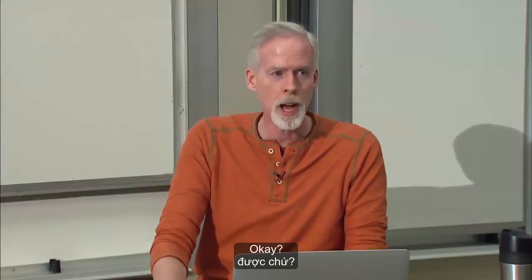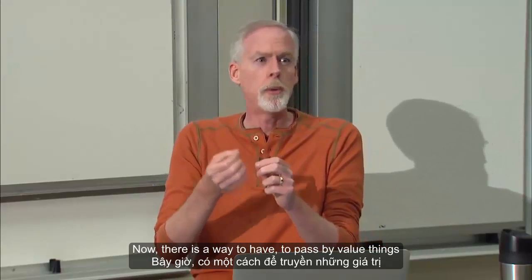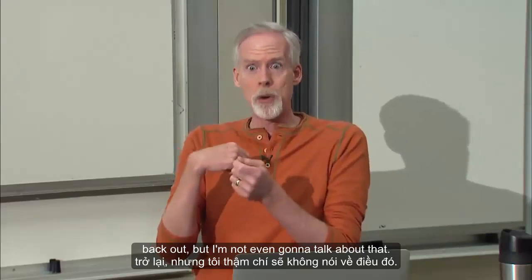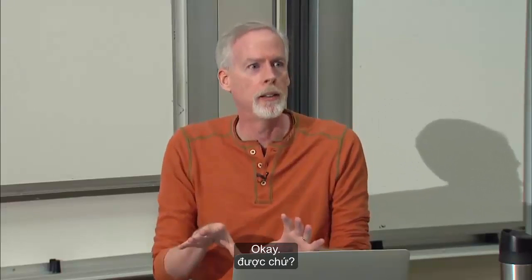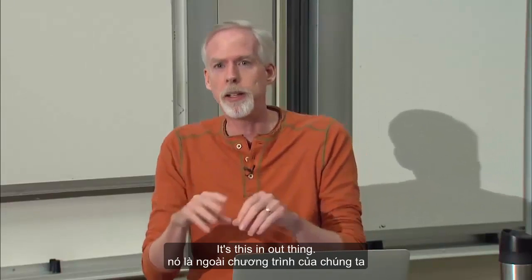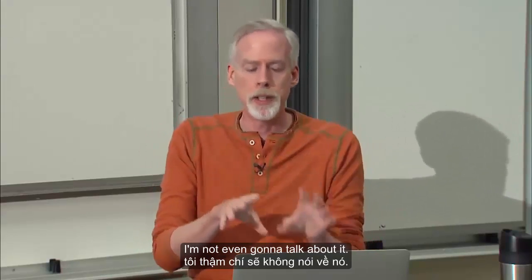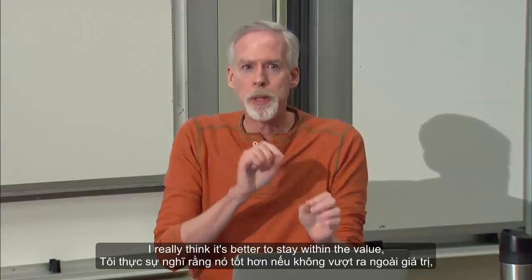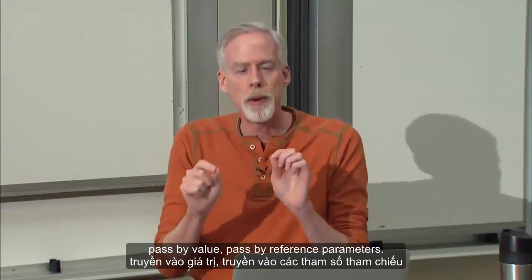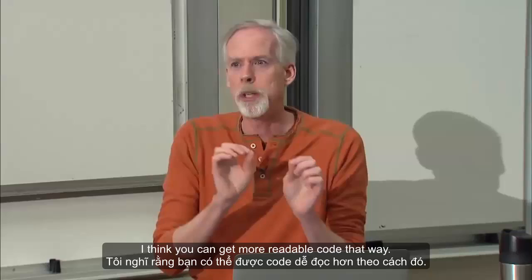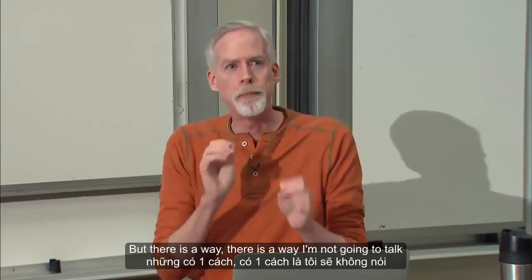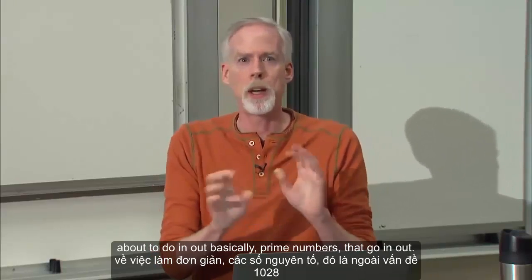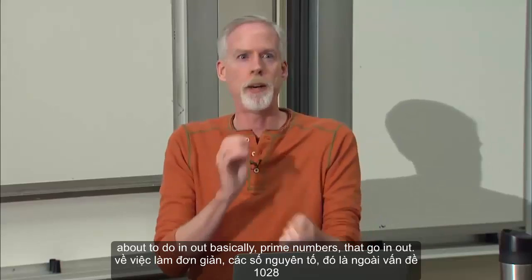Now, there is a way to pass by value things back out, but I'm not even going to talk about that. You can read about it. It's this in-out thing. I really think it's better to stay within the pass by value and pass by reference parameters. I think we get more readable code that way. But there is a way, basically, to do parameters that go in-out.